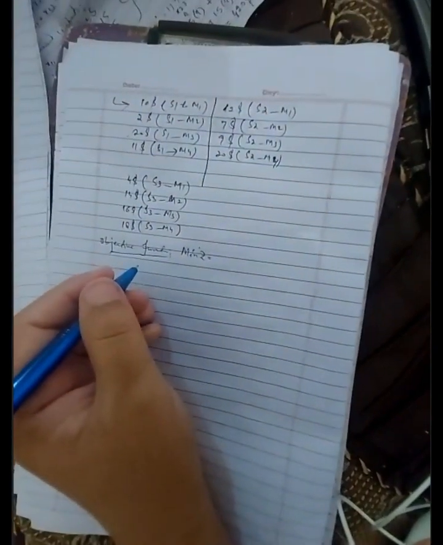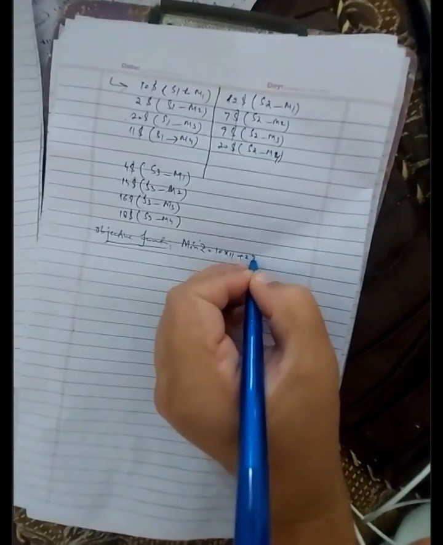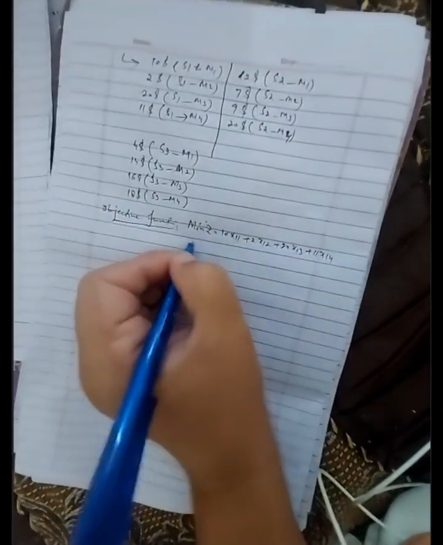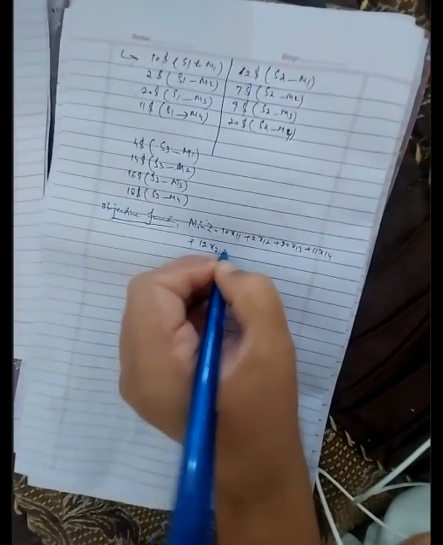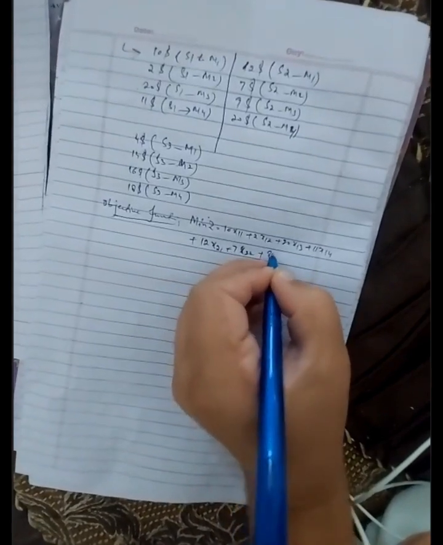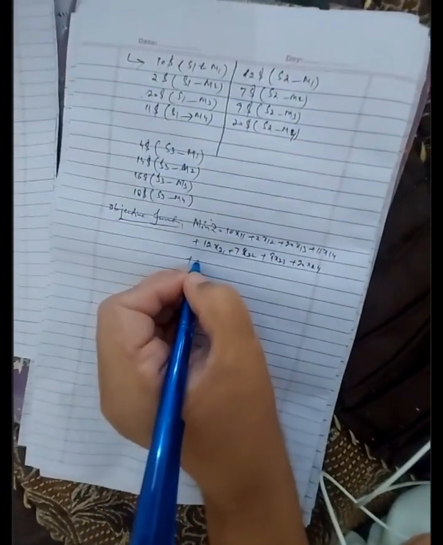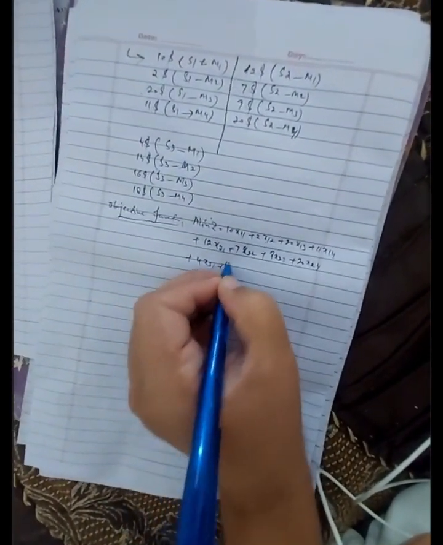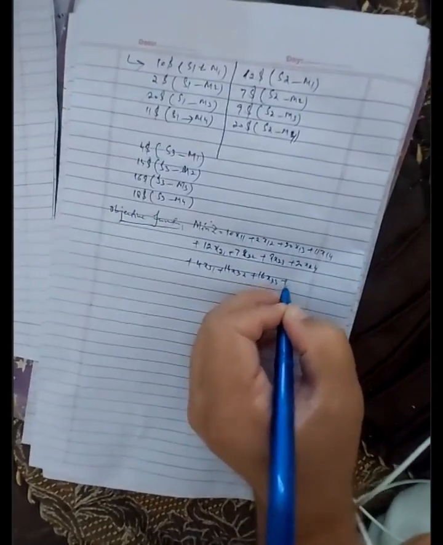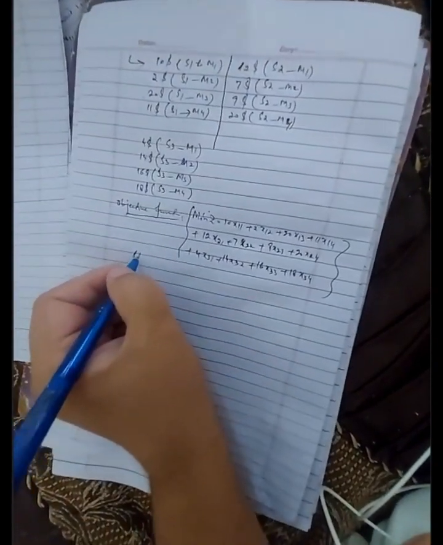So the objective function here is 10 x11 plus 2 x12 plus 20 x13 plus 11 x14 plus 12 x21 plus 7 x22 plus 9 x23 plus 20 x24 plus 4 x31 plus 14 x32 plus 16 x33 plus 18 x34. So this is the objective function, subject to.